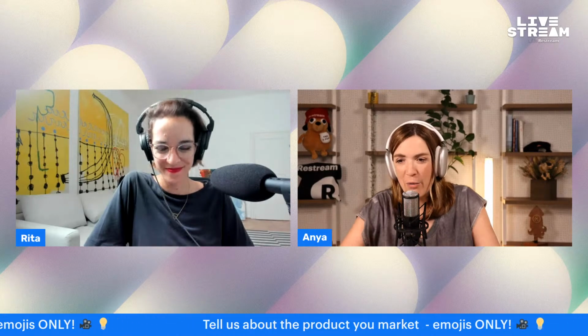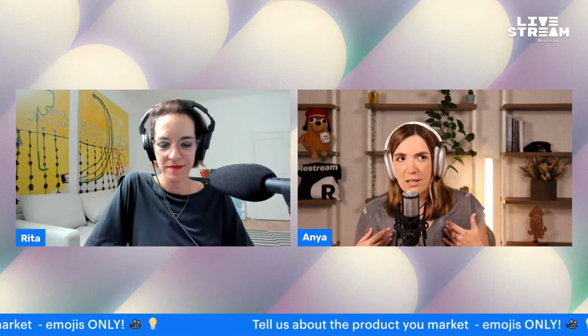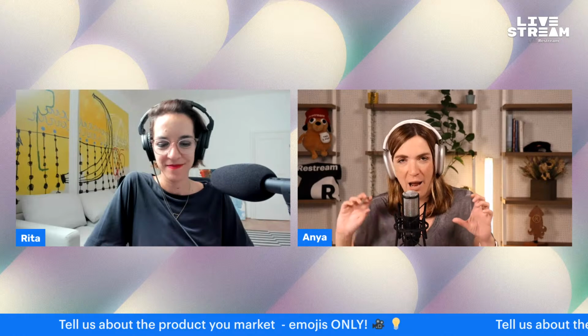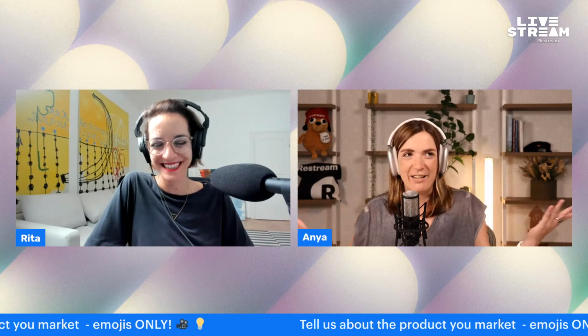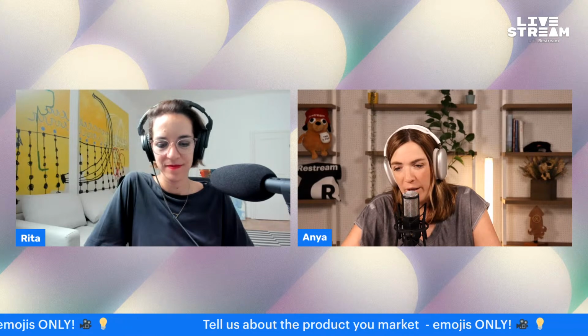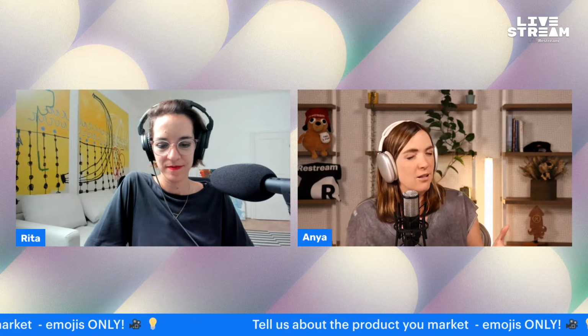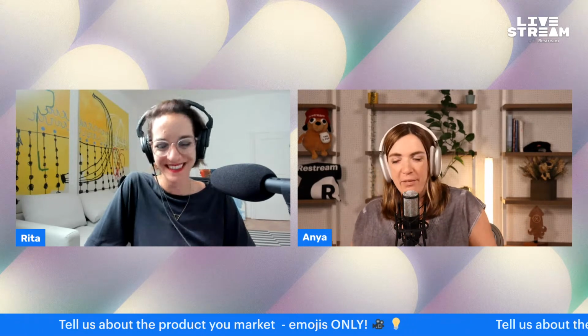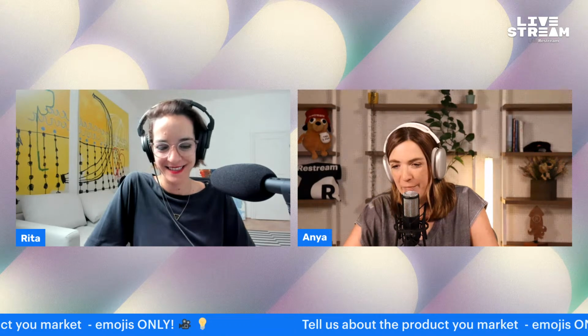But there's a trick. You can only use emojis. So drop in the chat emojis, and you can use any number of emojis, because some products, like for example Restream, I like to use, as you can see right here, a camera and a little light. It's basically your light and camera. You can't really describe Restream with one emoji unless you use Squid, if you're familiar with Squiddy, who was featured earlier. But yeah, let us know in the chat, in the comments, using emoji, what kind of products do you market? And the less physical the product is, I think the more difficult that would be. So we're looking forward to that.